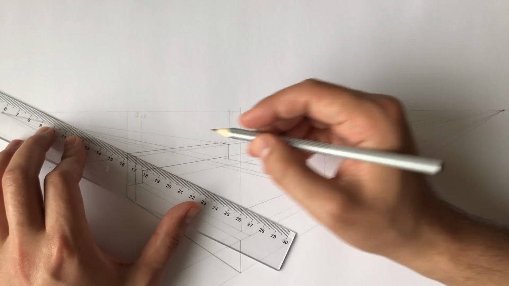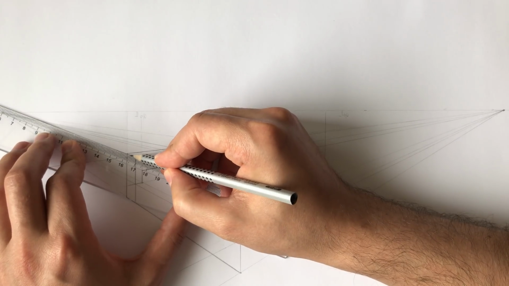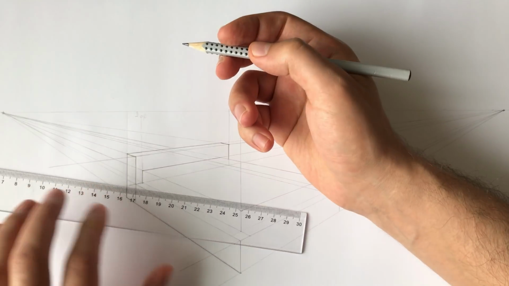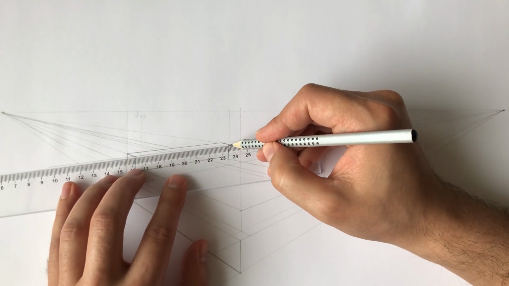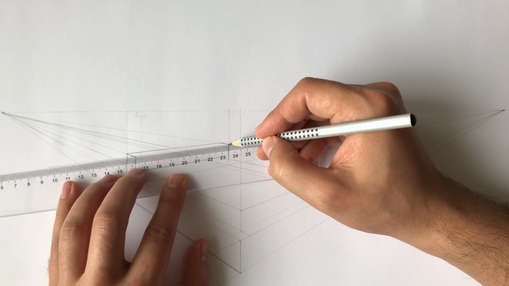We draw a line here, and then we draw the line here, that line. This is just to draw the main line that we want, because the other lines we don't need, they are white lines.